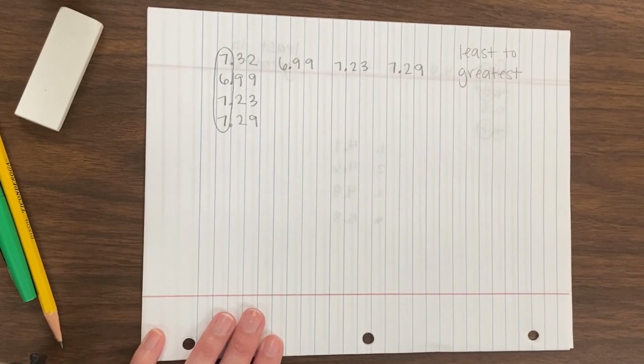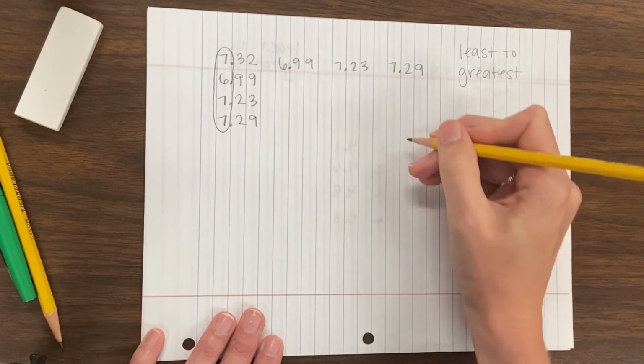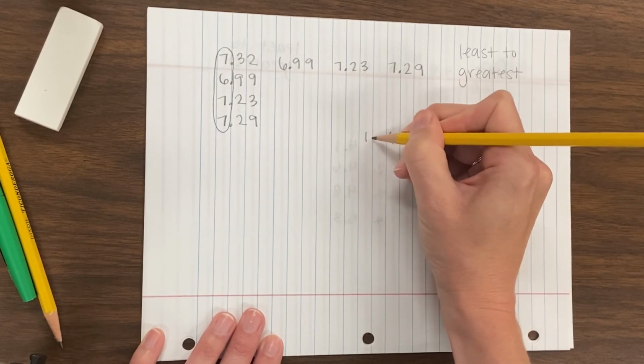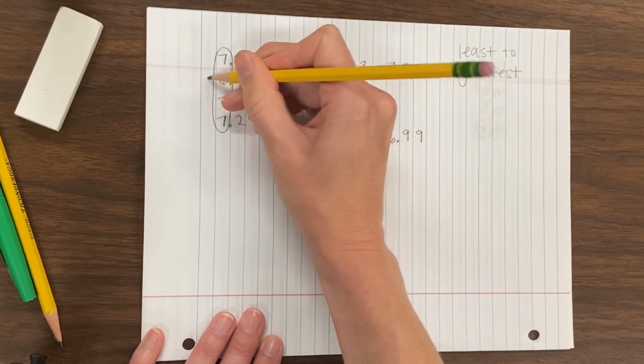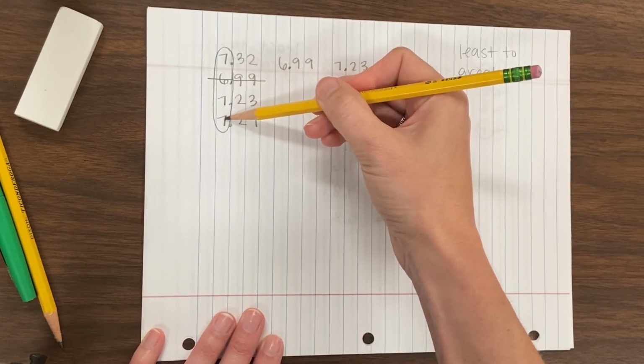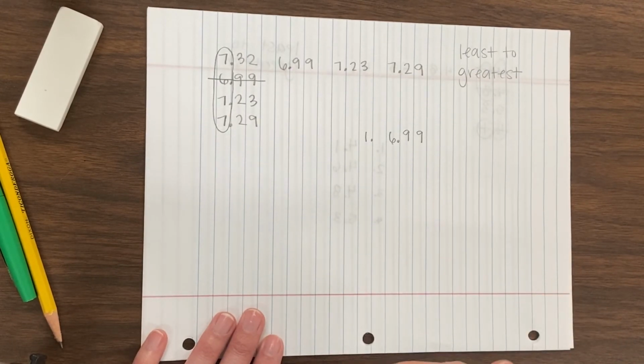So I'm looking for my smallest digit in the ones place. So that is going to be the 6. So I'm going to go ahead and pull out that 6 and 99 hundredths. And I can go ahead and cross that out or eliminate it. And then can I compare these 7s that are left? I can't, because no one 7 is greater or less than the other.